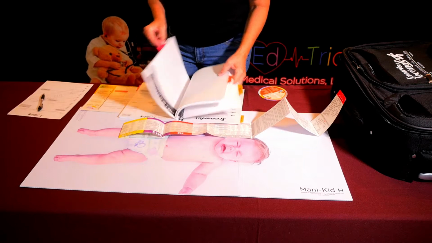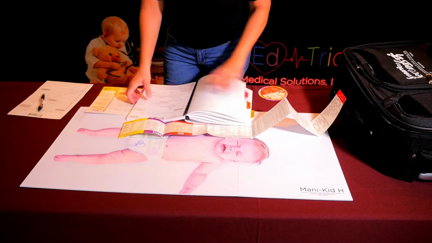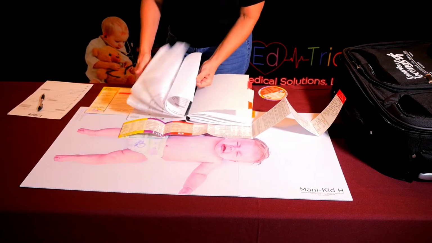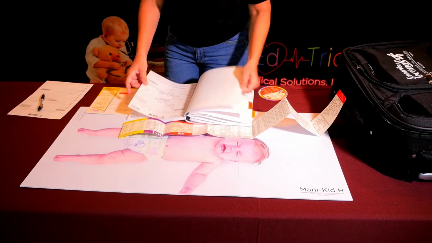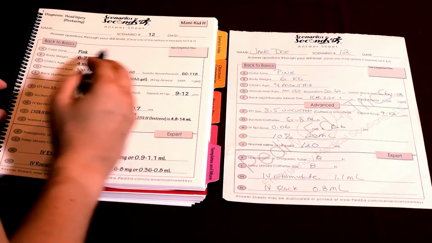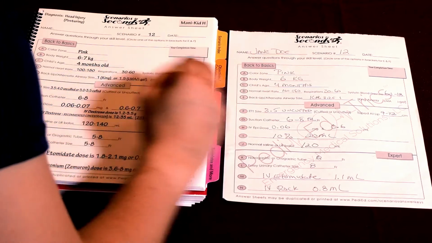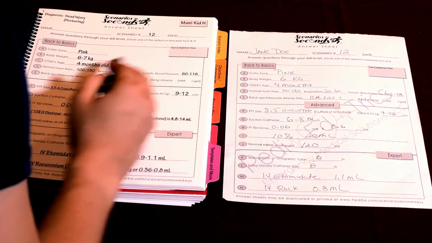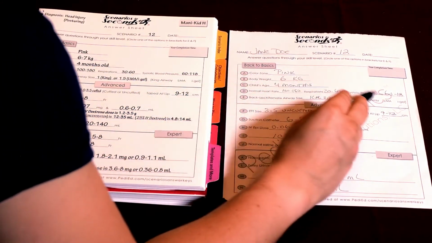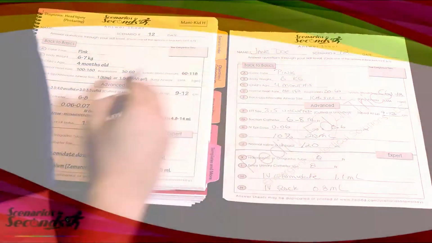Under the tab marked answer key, all of them are identical to the page. Flip to number 12, because that is the scenario that they just completed. And then you're just going to put the answer key right up to their sheet, and you can go ahead and grade this, and that's all there is to it. That simple.